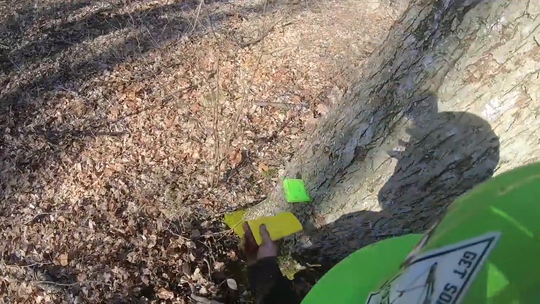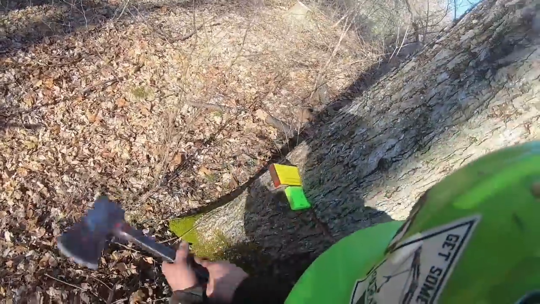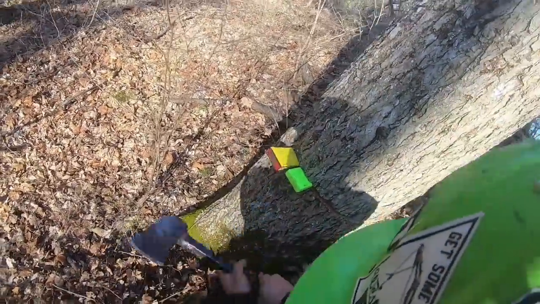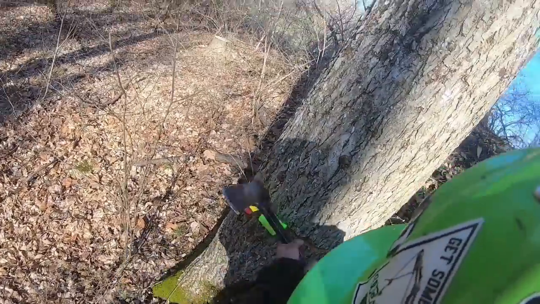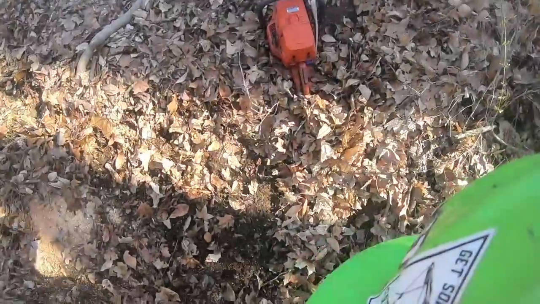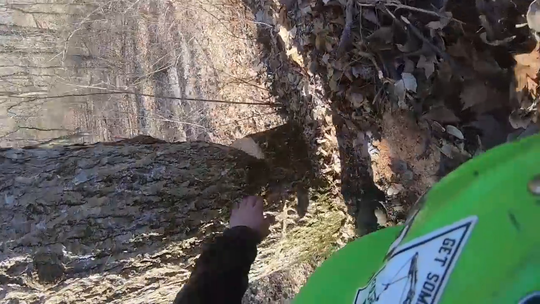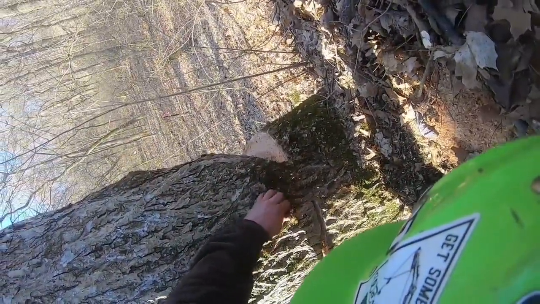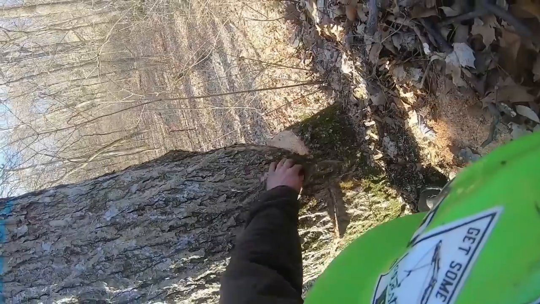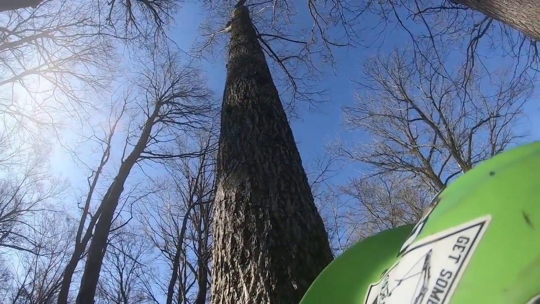Gonna suck. Please don't knock that tree over, Sycamore. Oh, it's pulling hard. It's breaking off. Don't break off, Hickory. What are you doing? Are you breaking off, or is it just the hinge breaking?